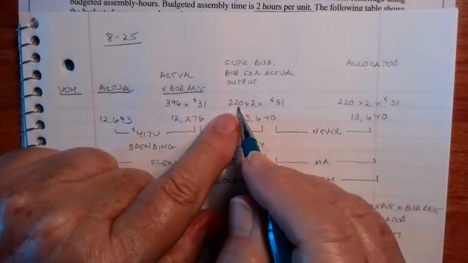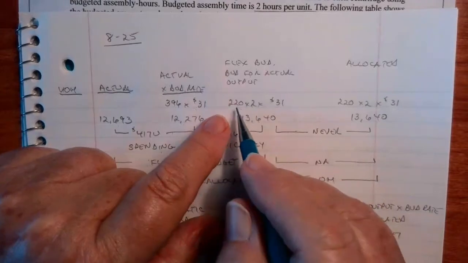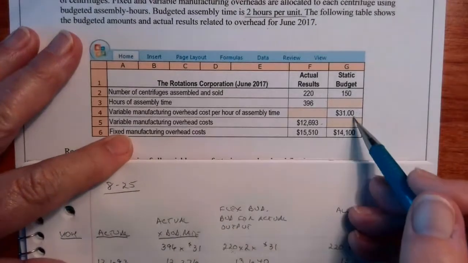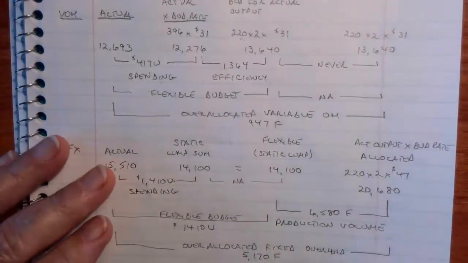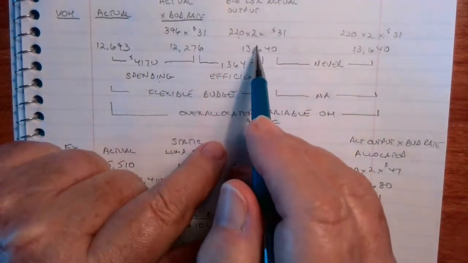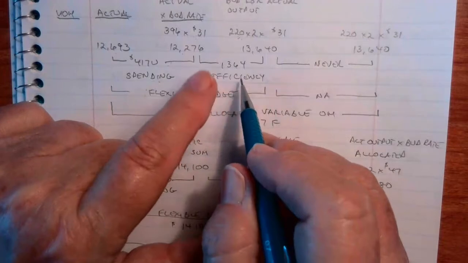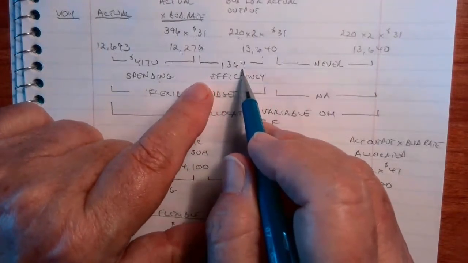That's the actual quantity times the budgeted hours per unit. So 220 times 2 times 31 is our budgeted rate. It's that 31 right there. So the difference between that and the actual times the budgeted rate is our efficiency variance, and that's 1364.